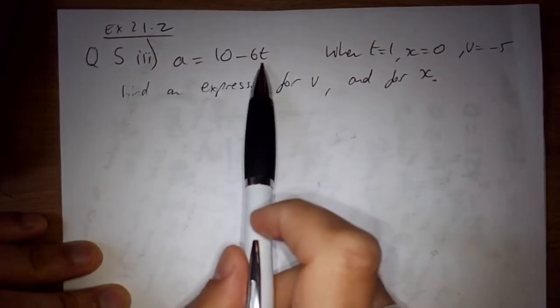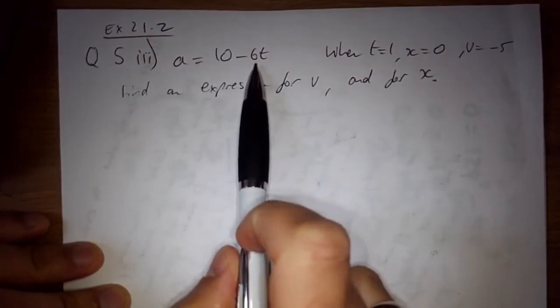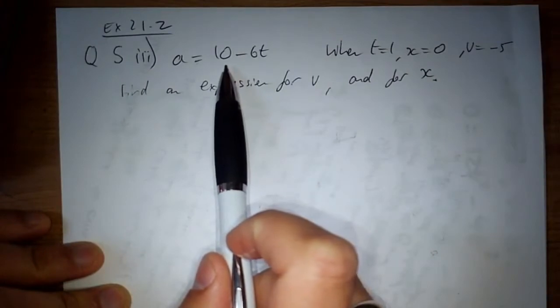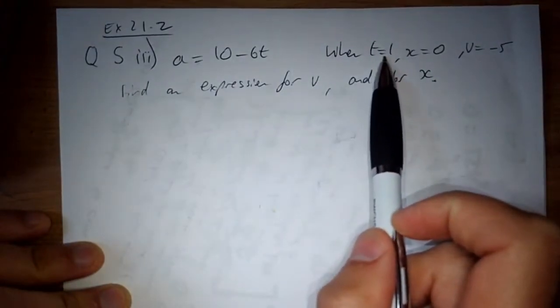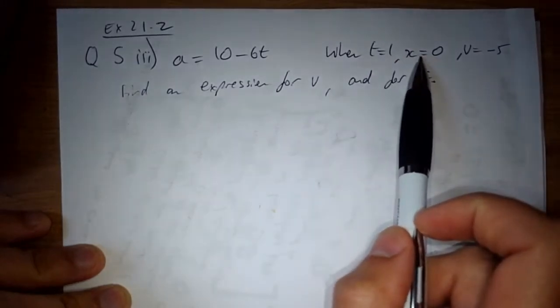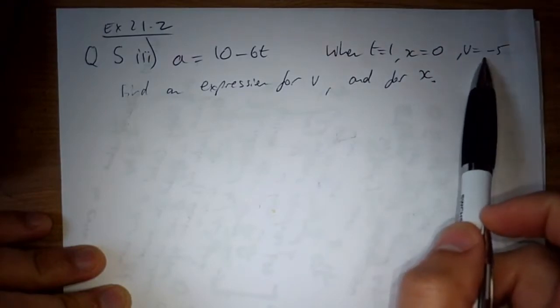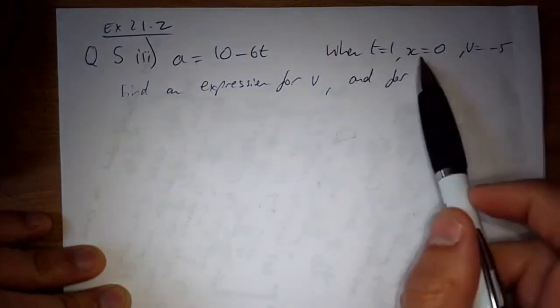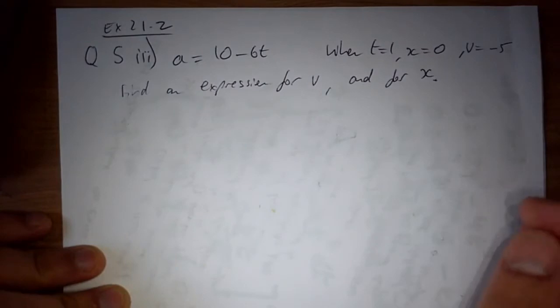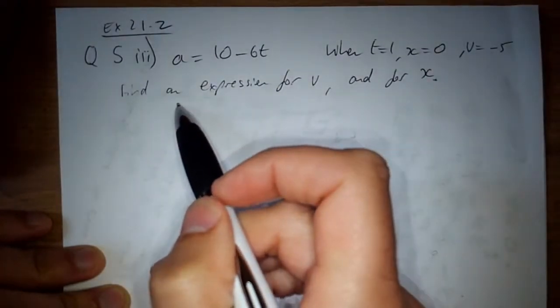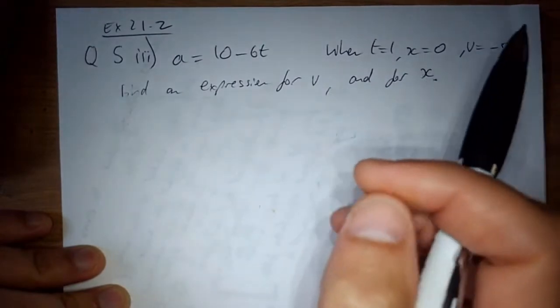You're given an expression for the acceleration of an object. You're told it moves in a straight line, and you're told this information: when t equals 1, so 1 second in, its displacement is 0 and its velocity is -5. Sorry, that's position rather than displacement, but I don't think we need to worry too much about that with this question. Find an expression for v and for x.